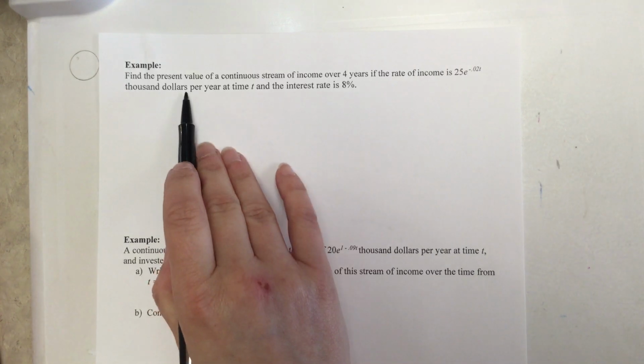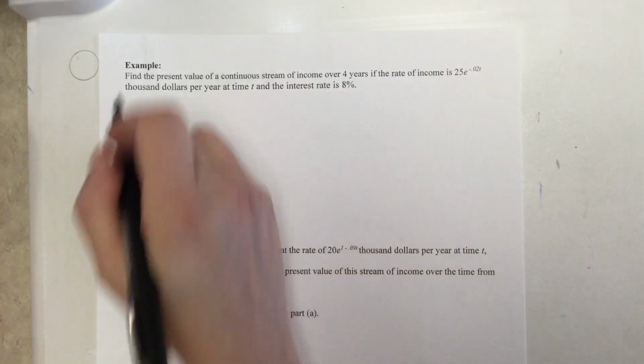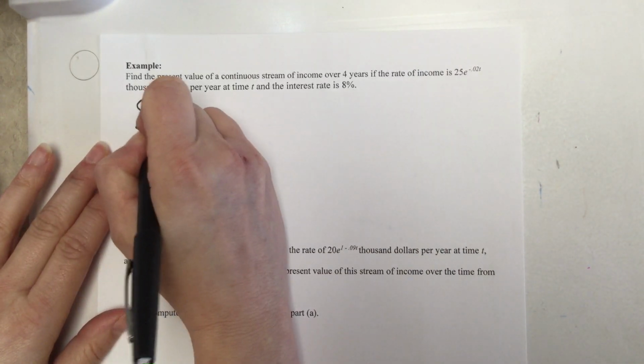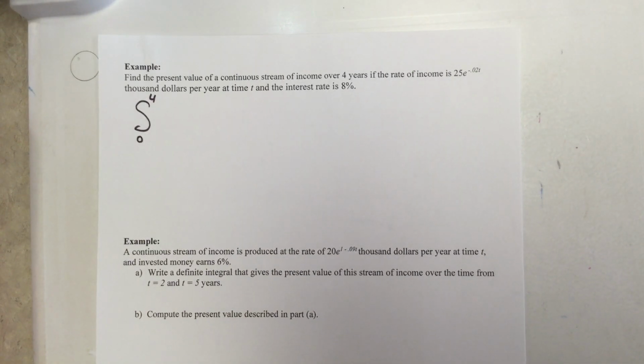So we're going to find the present value of a continuous stream over the next 4 years. Okay, so over the next 4 years, 0 to 4. Sorry, I just remembered this problem, and it's so fun.